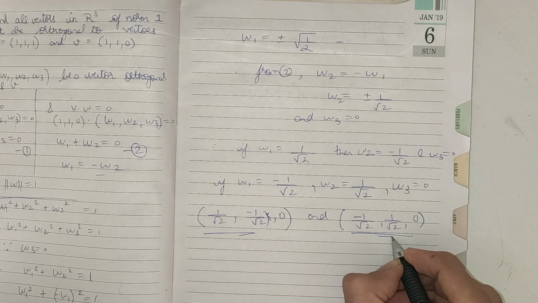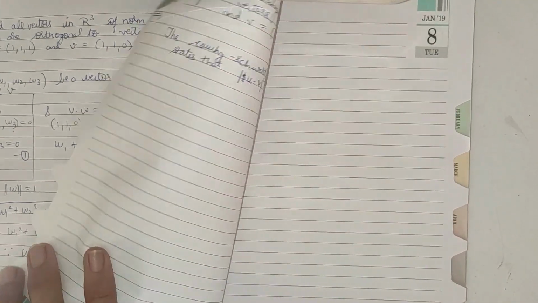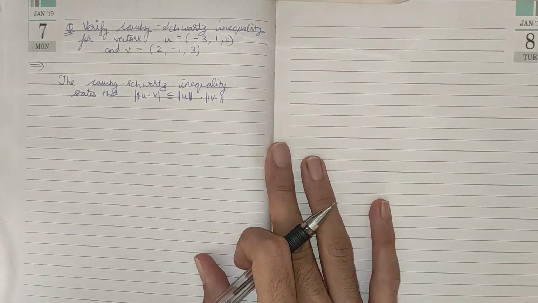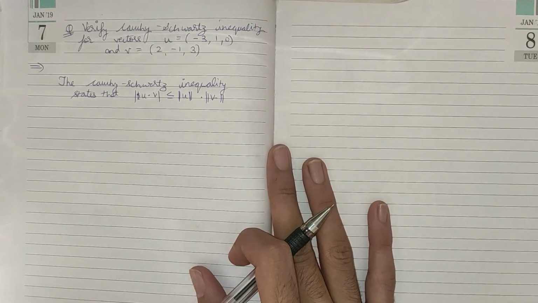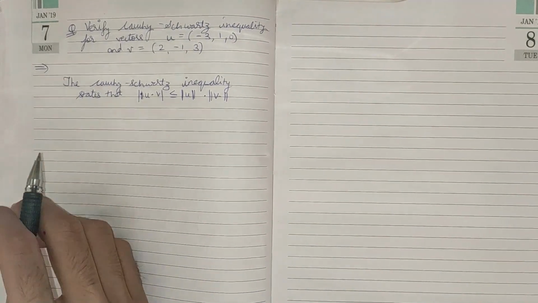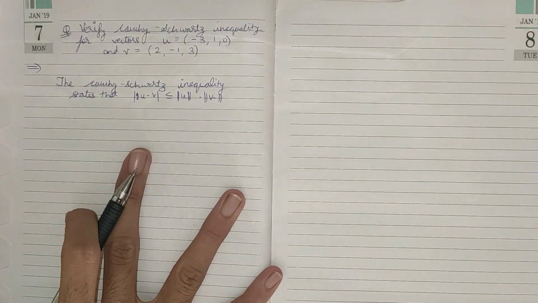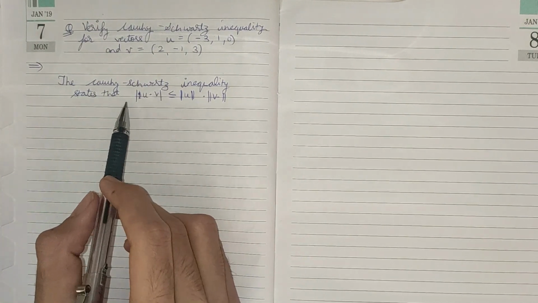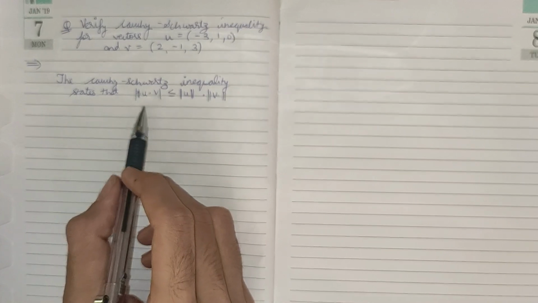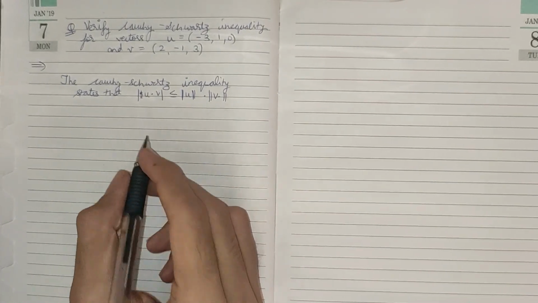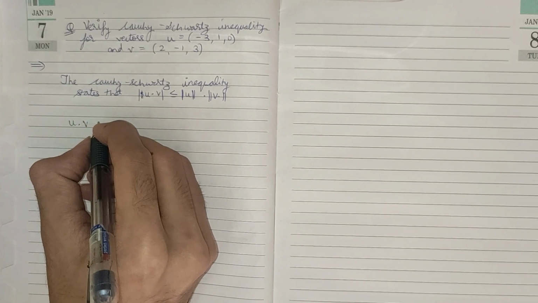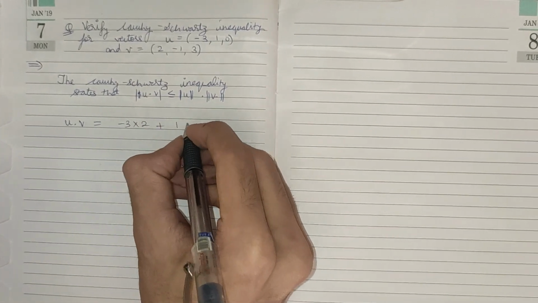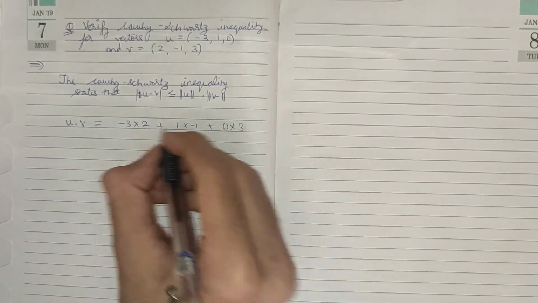So these are the two vectors which are orthogonal to the given vectors u and v and of unit modulus. Now the second question is, verify the Cauchy-Schwarz inequality for the vectors u and v. Now we know that the Cauchy-Schwarz inequality is given by u dot v must be less than or equal to norm of u times norm of v. So first we'll find the dot product of u and v and then we'll find the norm of u and norm of v. Now the dot product of u and v is equal to minus 3 into 2 plus 1 into minus 1 plus 0 into 3, which is equal to minus 6 minus 1, that is minus 7.